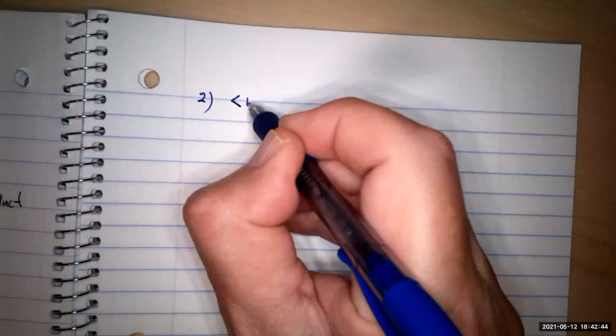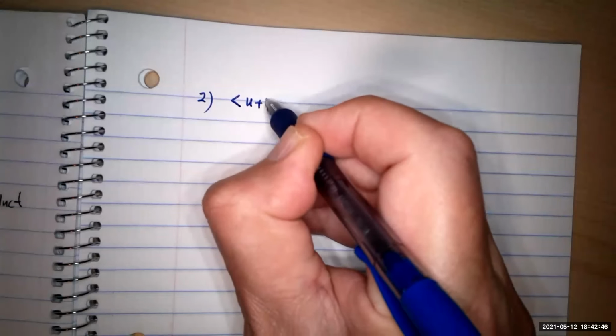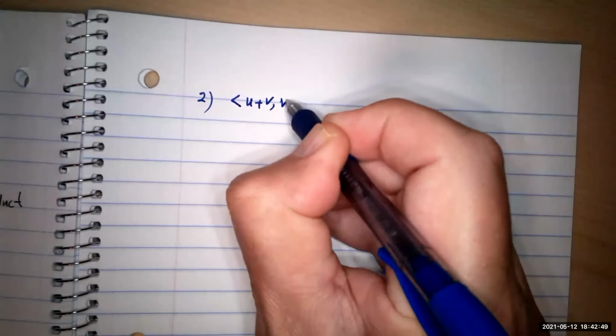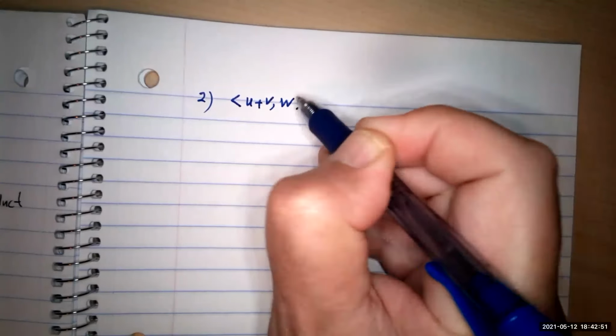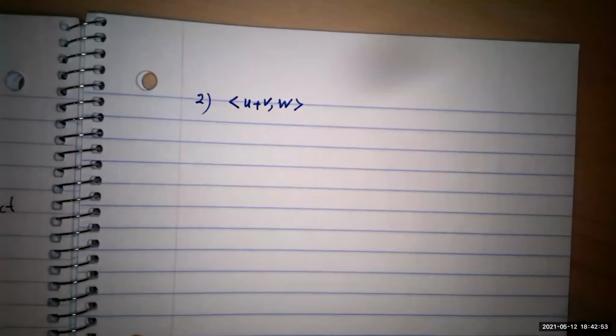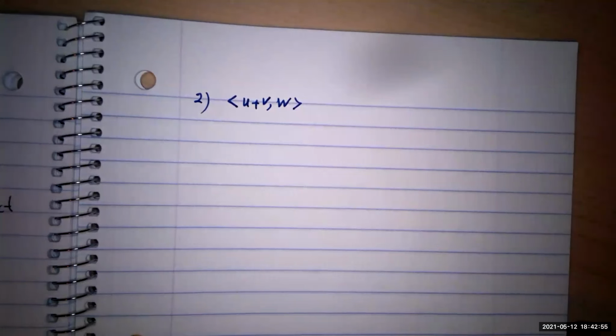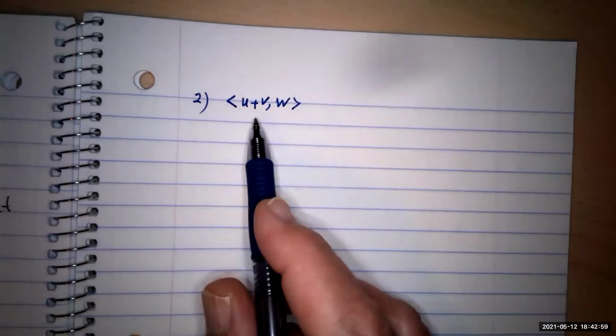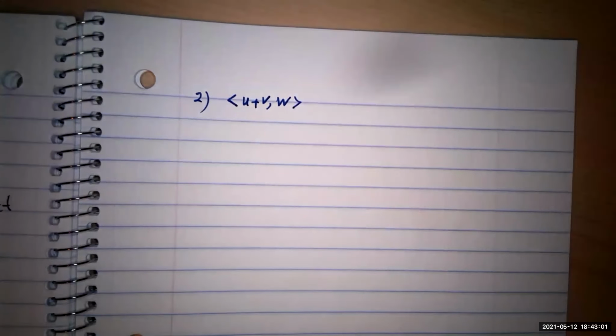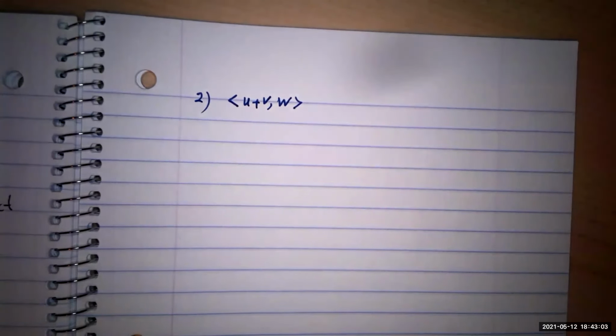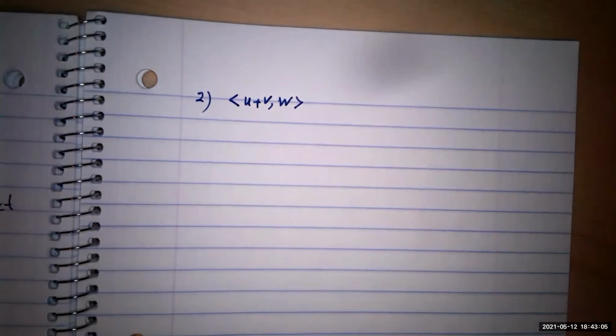You have to prove that it's linear on the first component. So I pick something like u plus v and w, and I am going to expand it. Let's form the u and the v that we have. Remember the u was x1, y1, and the v was x2, y2.